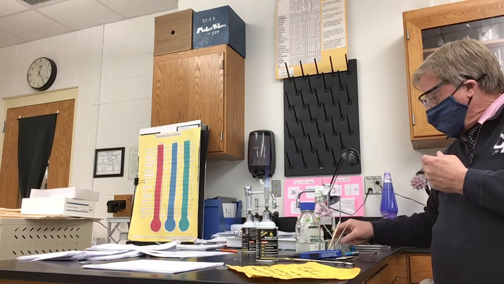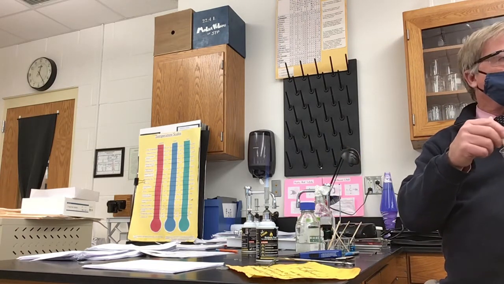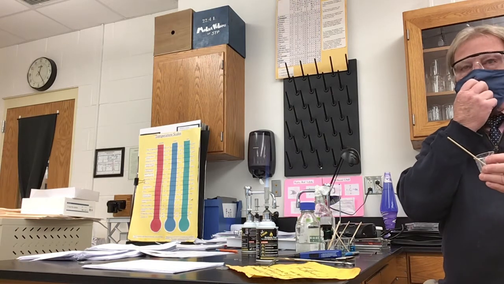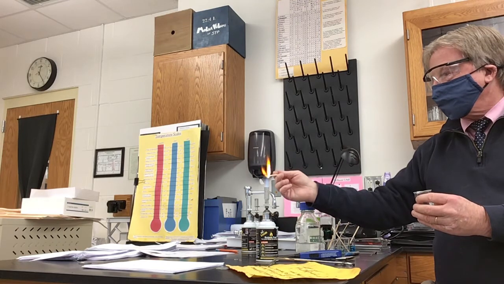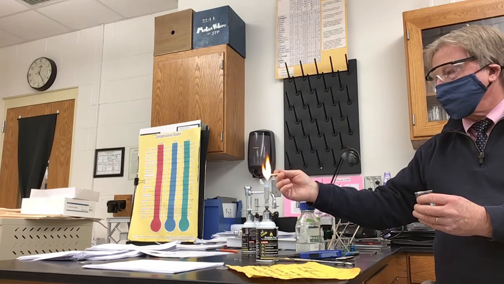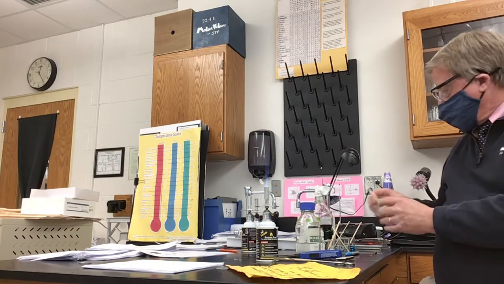Here's another one. You can do this at home if you have a gas stove. I took some table salt. Does sodium give a flame test? And it does. This one's usually bright orange. Yeah, they get bright yellowish. Everybody see that? So sodium is known to give off a yellow flame color.